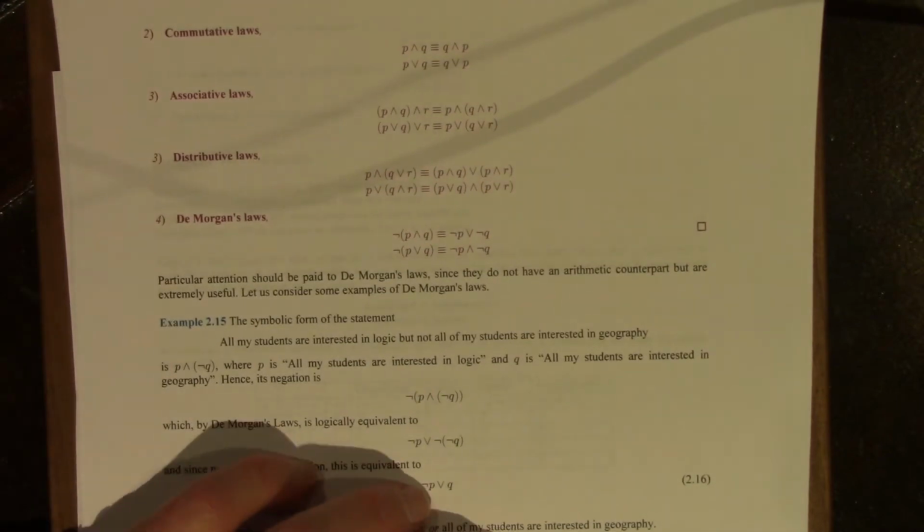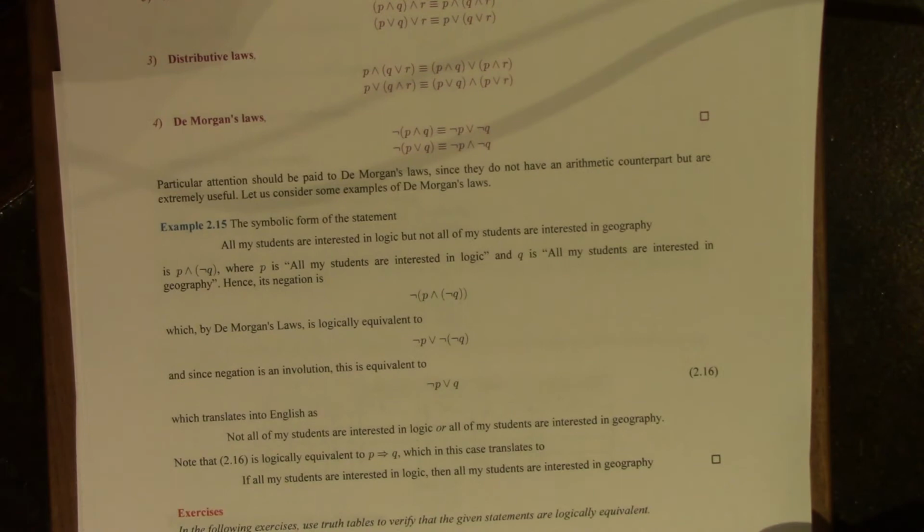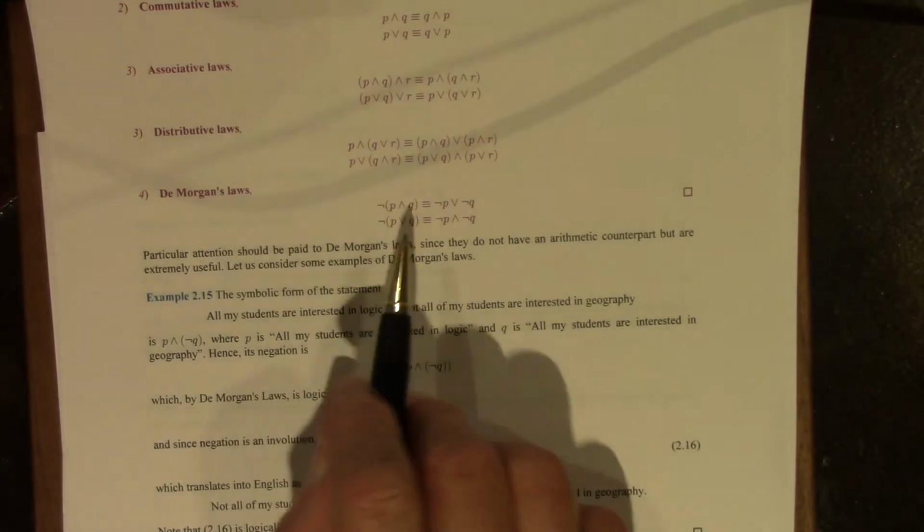The last property, however, does not, and there are actually two equivalences here. They're called De Morgan's laws. They're very important, used quite often.